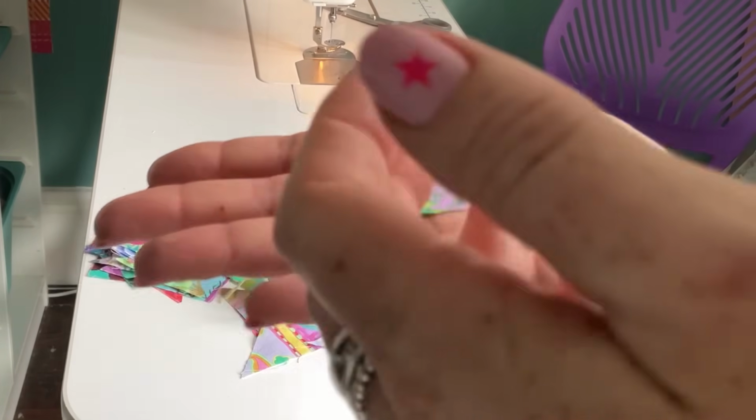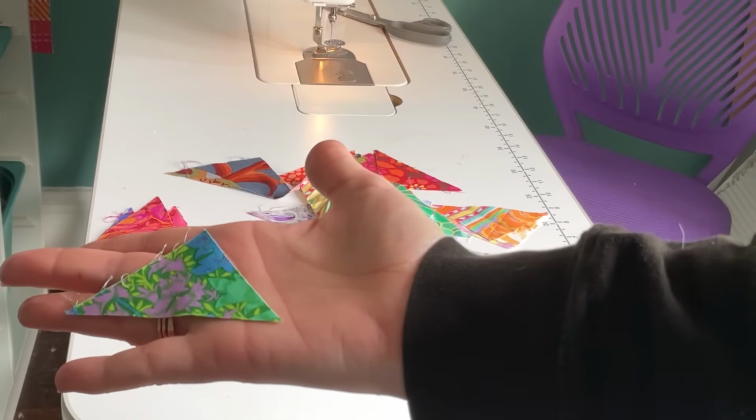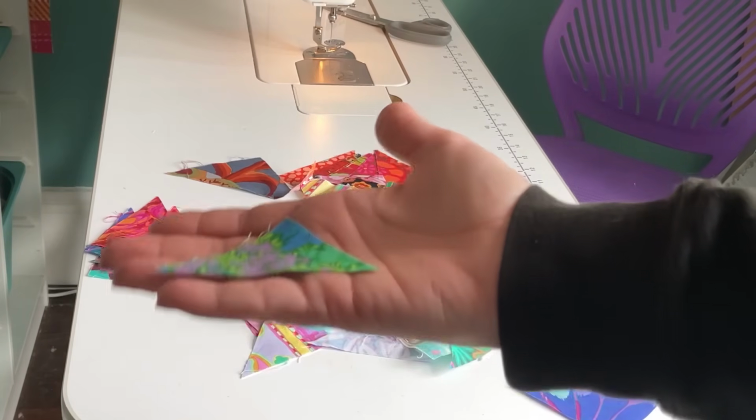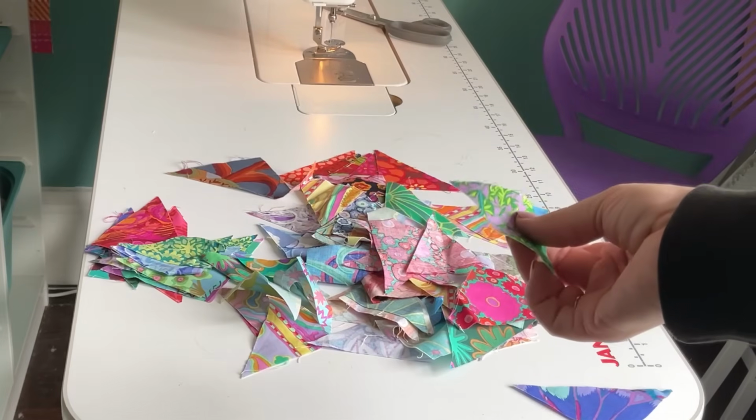So that's the idea with this. Obviously, if you want to follow along and you don't have little triangles, you can just randomly cut triangles from smaller scraps that you have. But this is what I'm trying to use today.